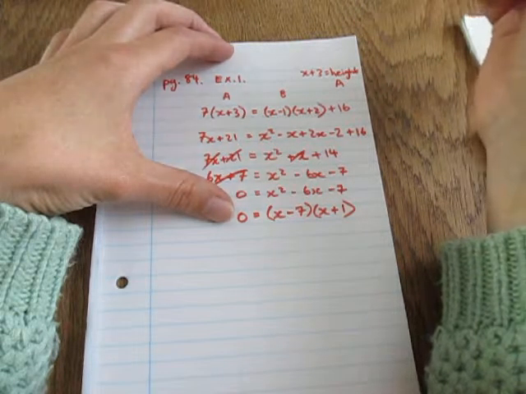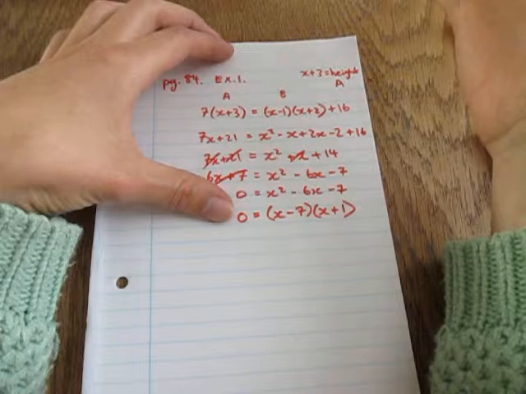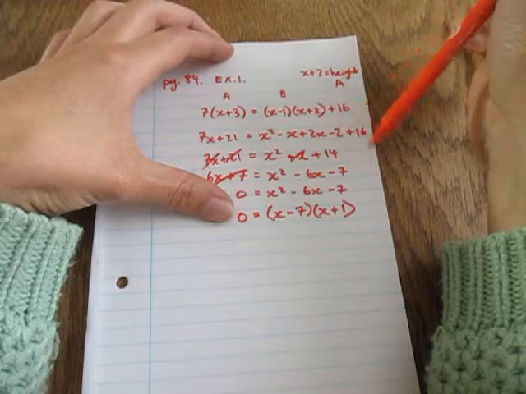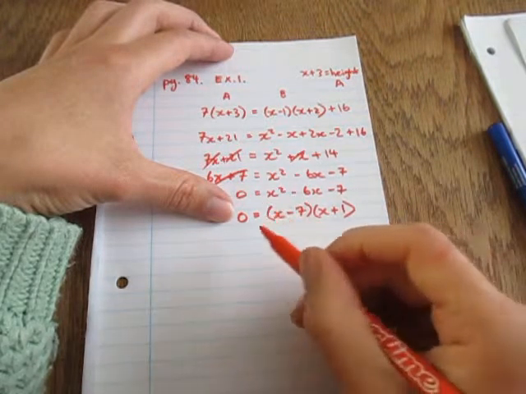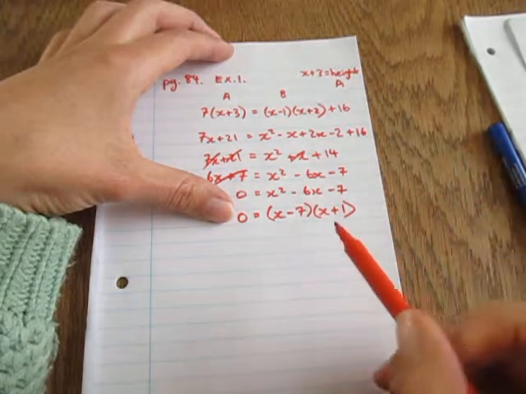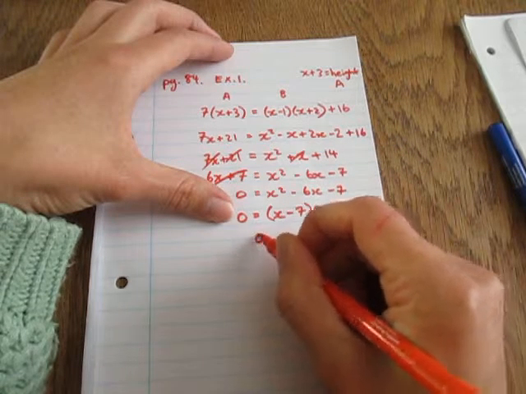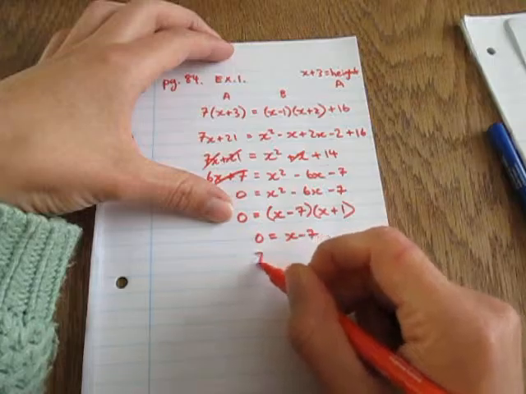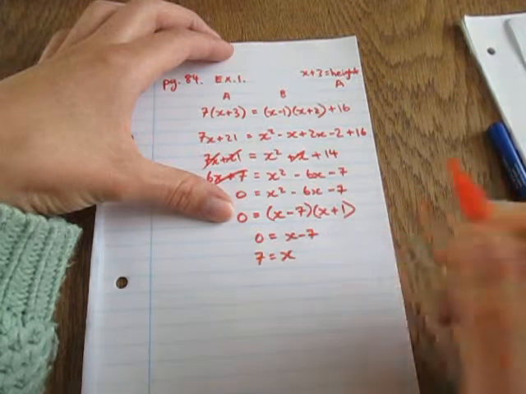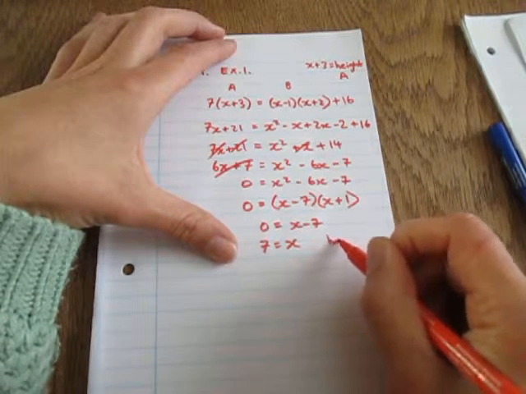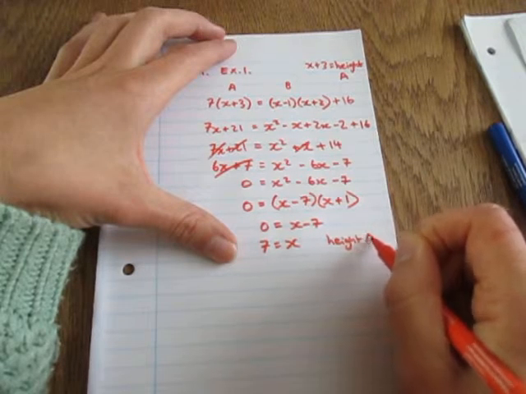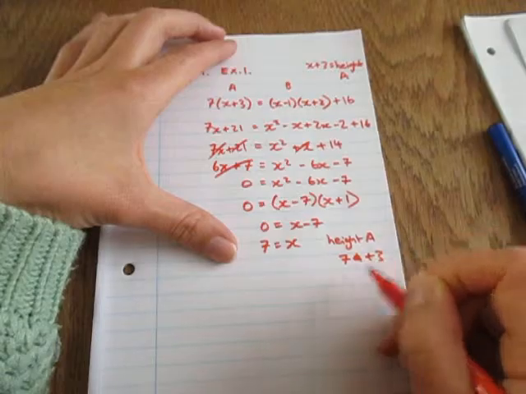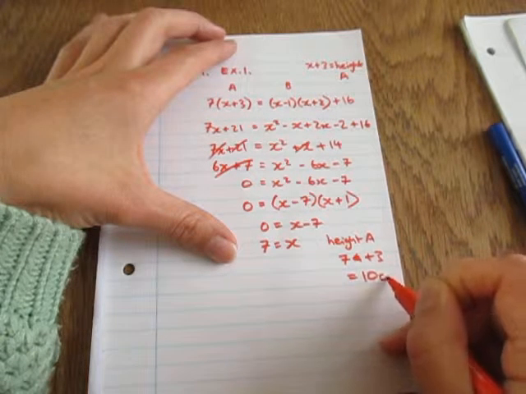So I know that the answer to my equation cannot be negative, even though mathematically there are two solutions to a quadratic equation. But let's let one side equal 0. Let's let this side equal 0. So then it's 0 is equal to x minus 7, and then 7 is equal to x, or x is equal to 7. So the height of rectangle A is equal to 7 plus 3, which is equal to 10 centimeters.